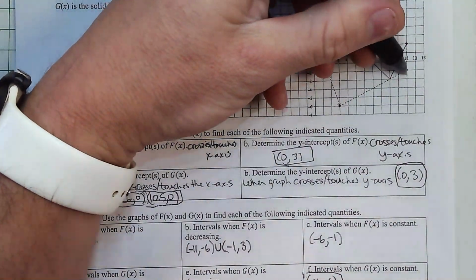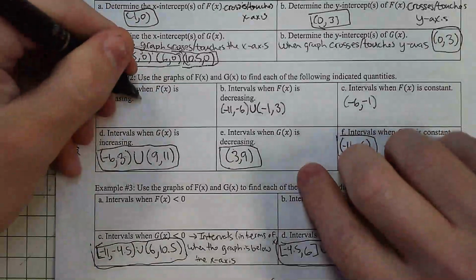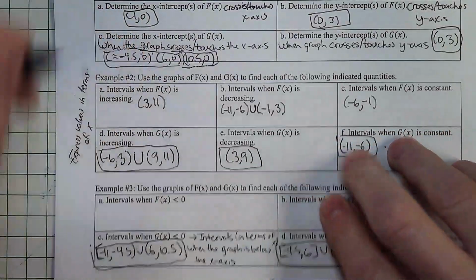Starting at 3, what's it doing? Increasing. When's it stop increasing? 11. So it'd be from 3 to 11. Okay, we're going to review all this later.